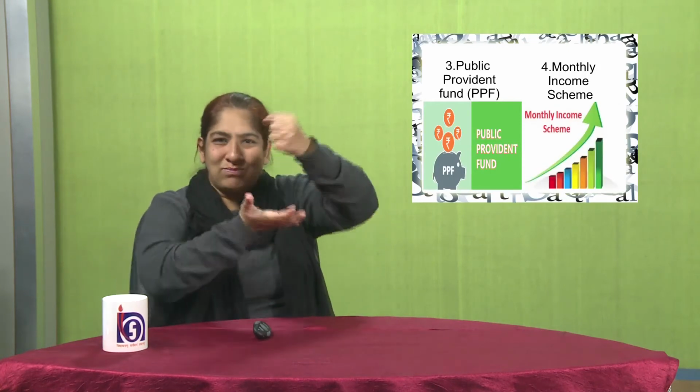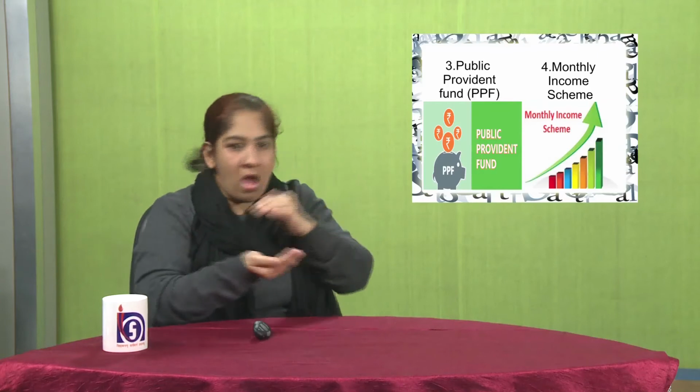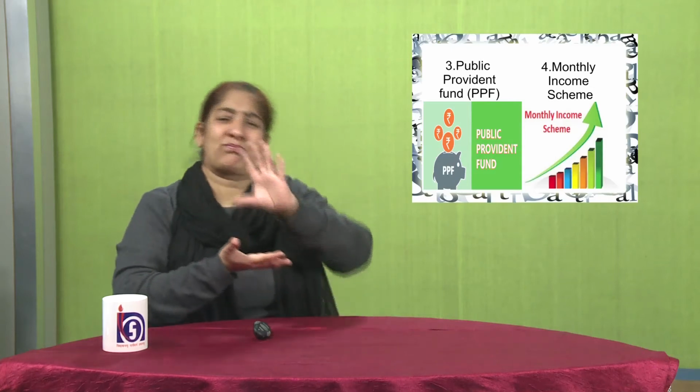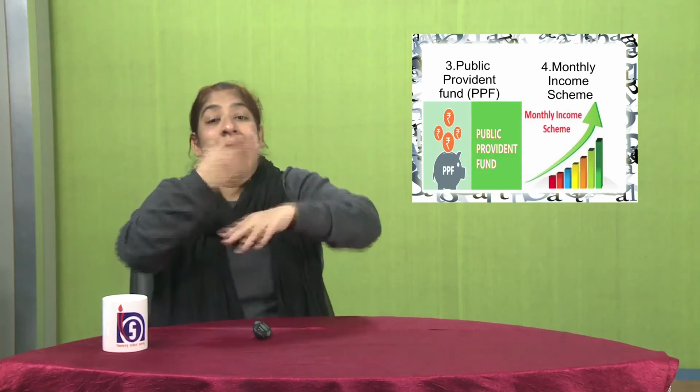Third, Public Provident Fund, which is PPF. What is it? The Public Provident Fund, PPF, is very important for a person. It keeps the savings of a person for emergency use. The fourth point is the monthly income scheme, where your monthly income is given to you every month.